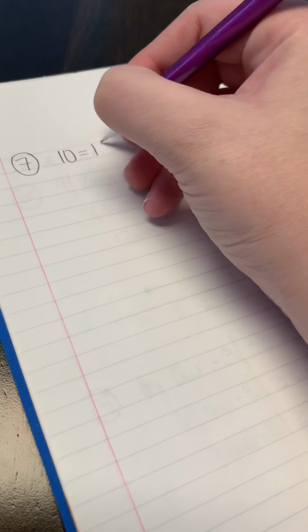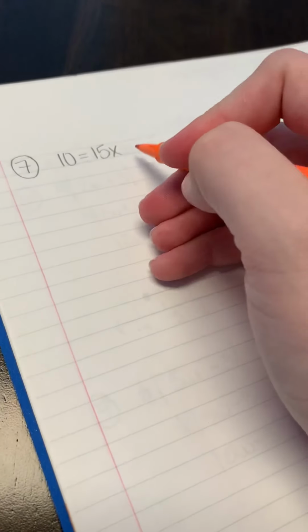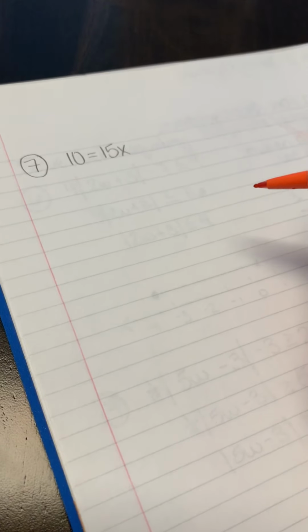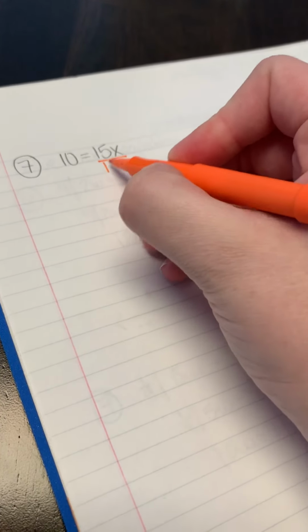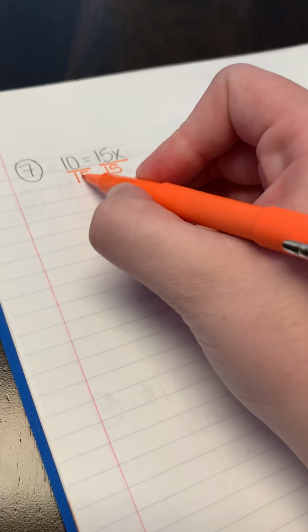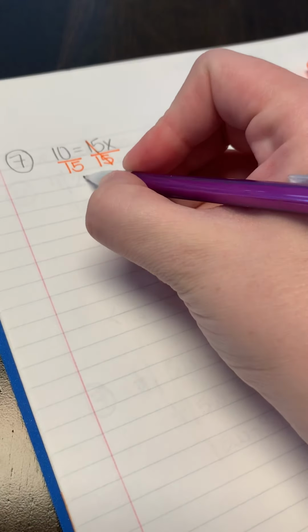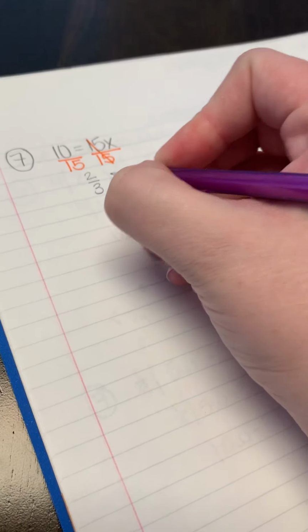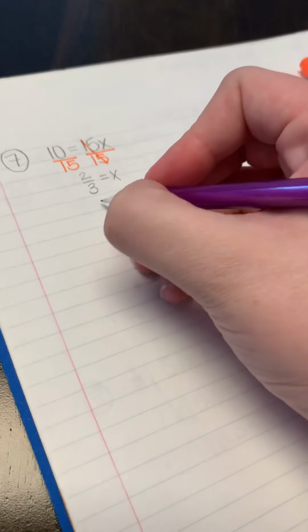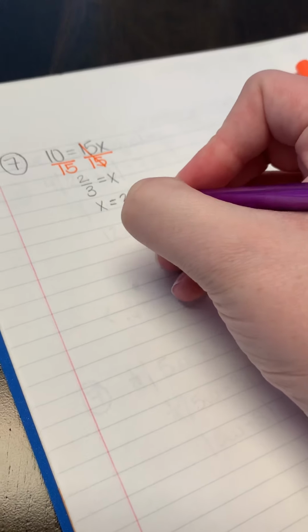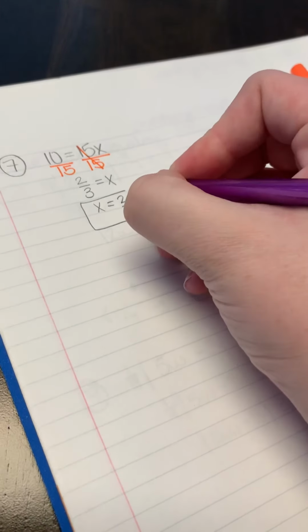10 equals 15x. Now in this scenario, we have 15x, which we normally don't say the operation, but it's 15 times x. So therefore, we're going to divide by 15 in order to isolate the x. Now 10/15 can simplify. It simplifies to 2/3, which will equal x. And again, you can always rewrite it so that your variable is listed first.